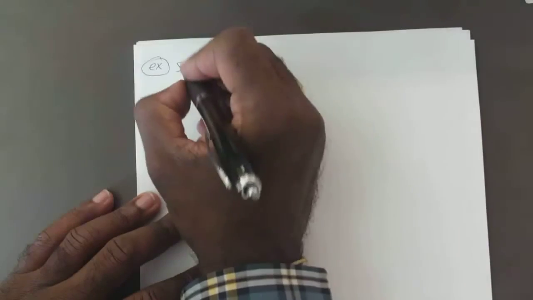Okay, so let's try, let me see if I have one here. I'll do one more that just has one solution, and then I'll go to an example to show you how it looks when you have an infinite number of solutions and no solution at all. Okay.